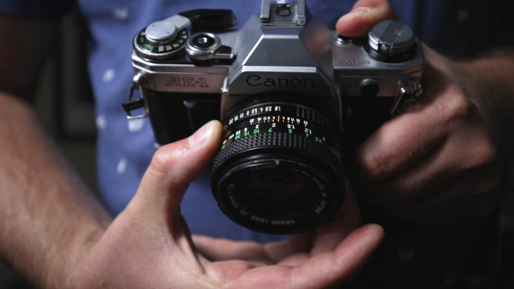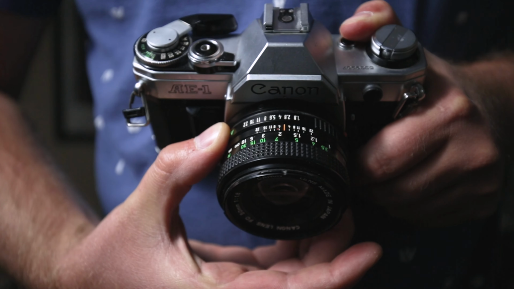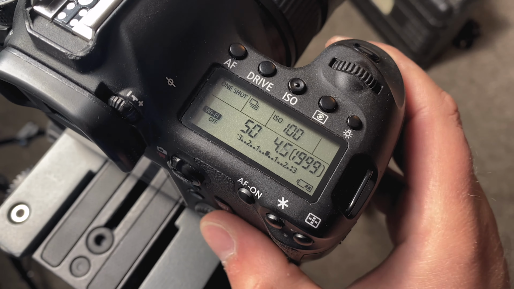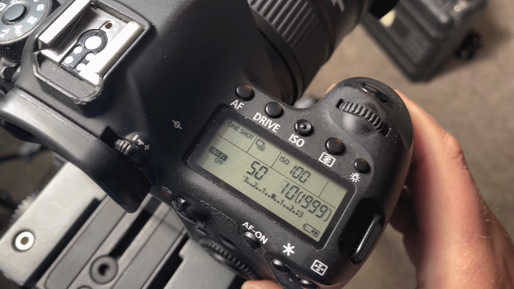Now in most film camera setups, the aperture can be controlled on the lens with an aperture ring, but a lot of the new still lenses don't include an aperture ring. That's all controlled digitally within the camera.